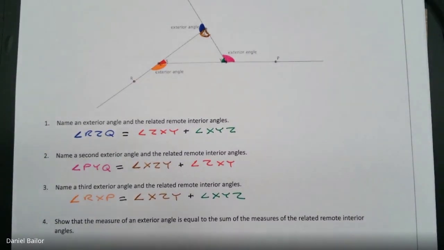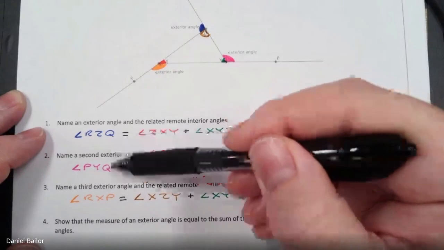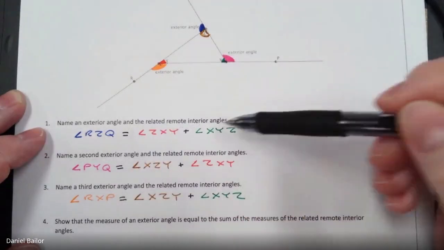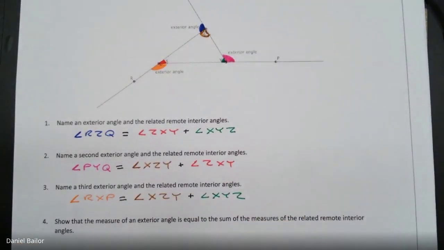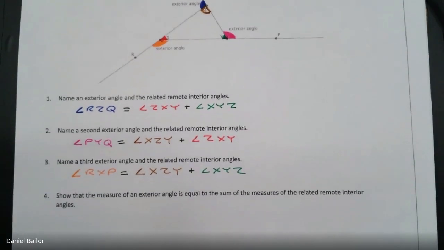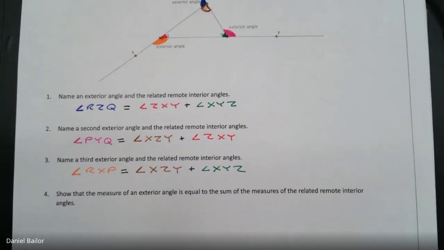So these are the 3 exterior angles, and this shows how the measurements are connected to the inside angles. Now, number 4 says, show that the measure of an exterior angle is equal to the sum of the measures of the related remote interior angles. We're not going to do number 4 because I showed you that from the problem set from yesterday's lesson 13 problem set. We did this in lesson 13.